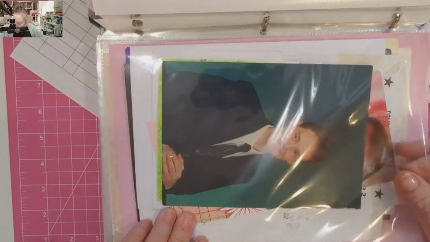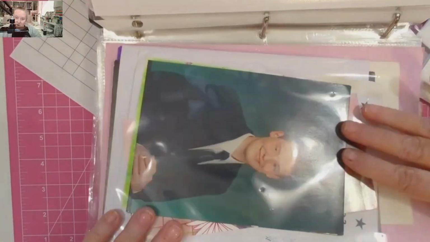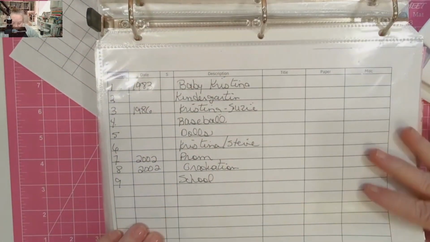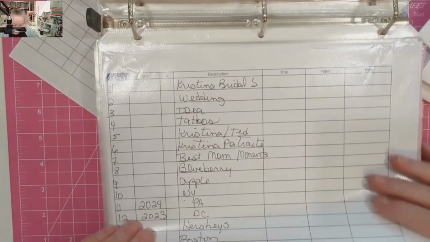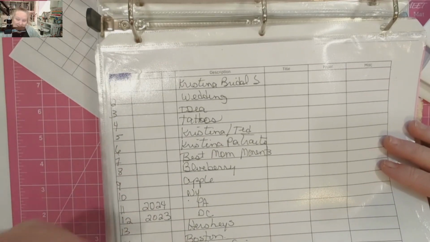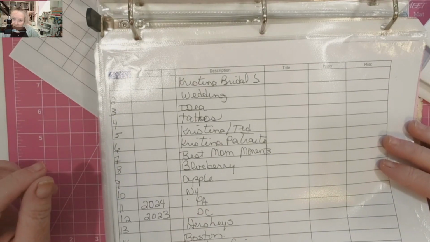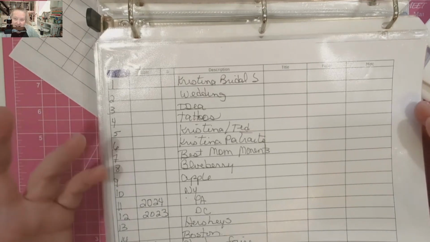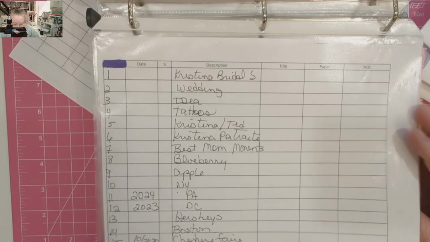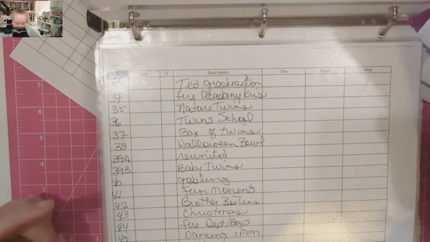And these are the larger pictures that I want to scrapbook. They won't fit in the things. And then this is my daughter, and this all starts off with her. Most of it, I tried to do it in date order, but then I decided the date doesn't matter as long as everything's in here and labeled so I can find it. If I was able to do that, then I would.